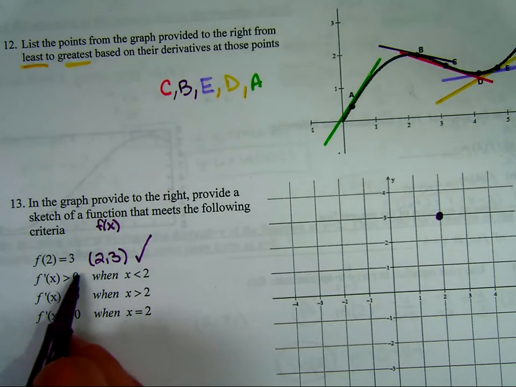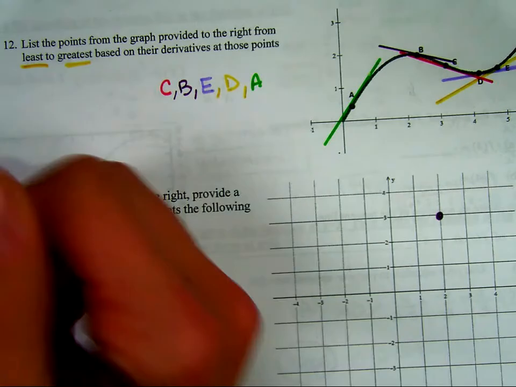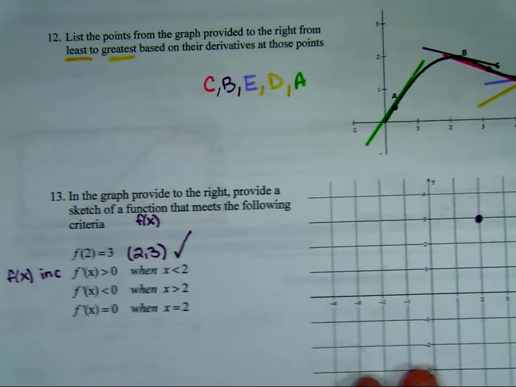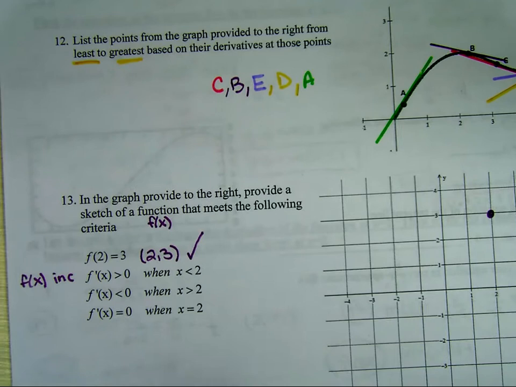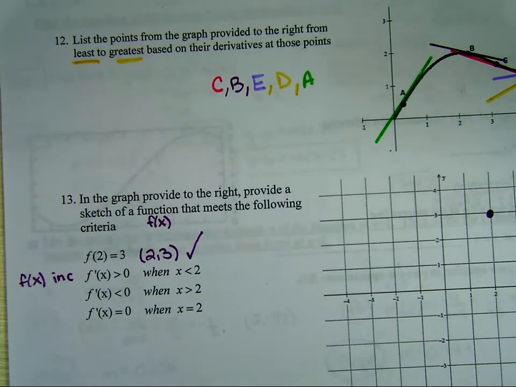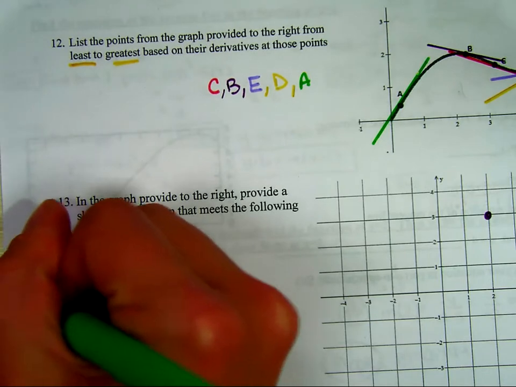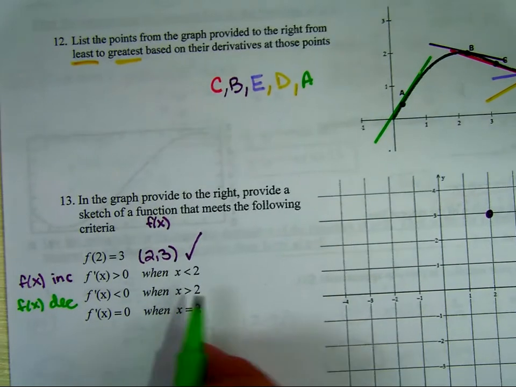We have to remember these rules: when the derivative is greater than 0, our original function f of x is increasing. So f of x is increasing when x is less than 2, or to the left of 2. If the derivative is less than 0, f of x is decreasing for x values greater than 2, or to the right of 2.